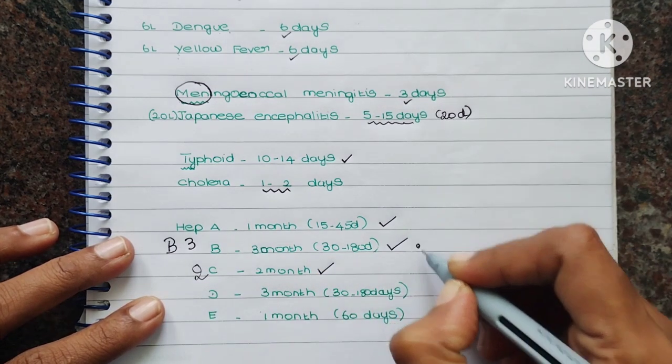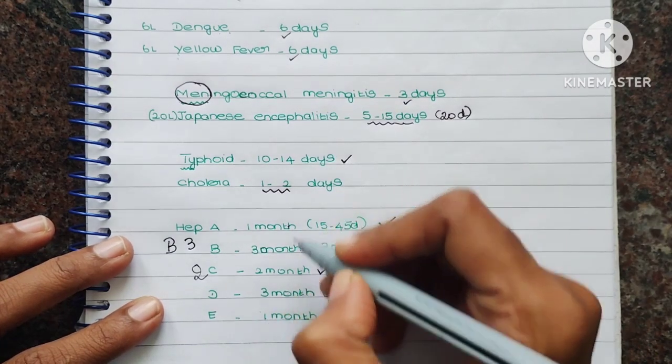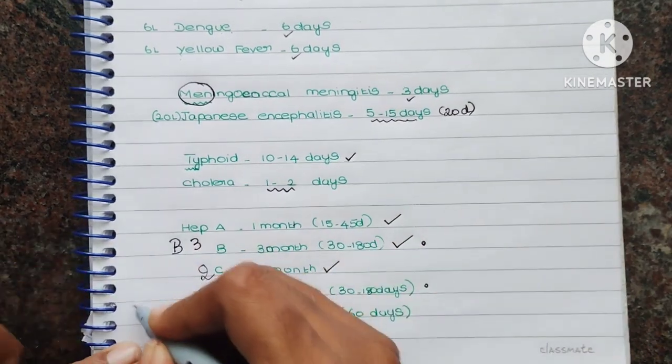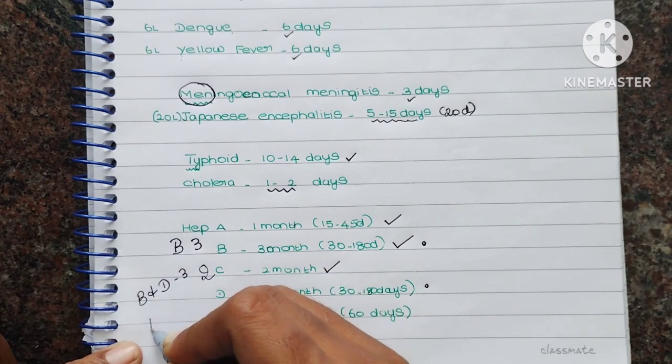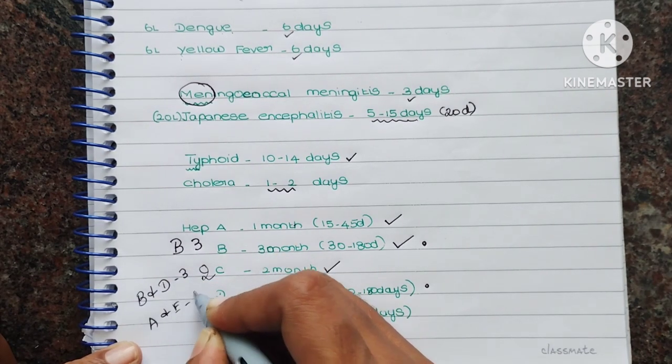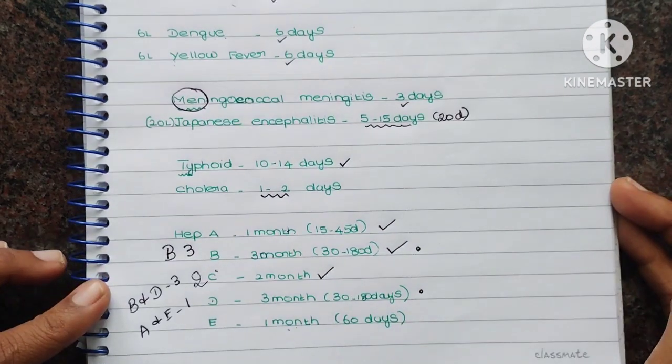Always remember B and D are always friends, so this is 3 months and again this is 3 months. And A and E are friends, so 1 month. Which is left out is C, that is 2 months.